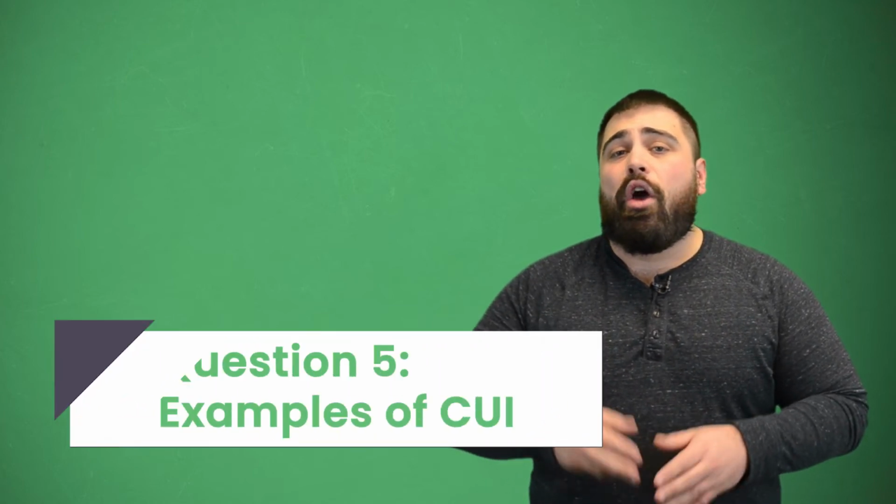The last common question that gets asked regarding CUI is, what are some examples of CUI? I'll answer that question by posing a few others to you. Is an invoice generated by a contractor working on a project involving CTI considered CUI? An invoice is an administrative or contract document. As long as that invoice doesn't include technical information, it doesn't need a designation.